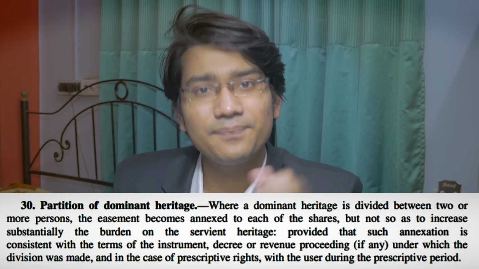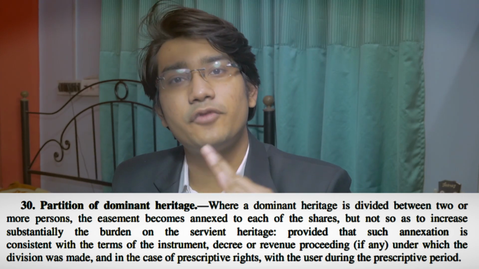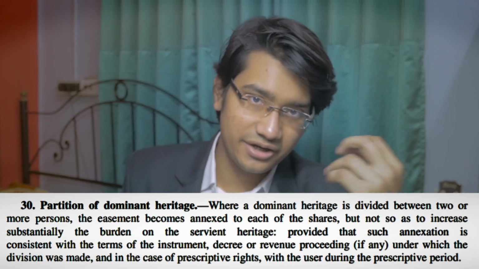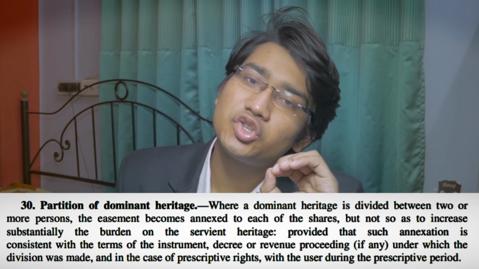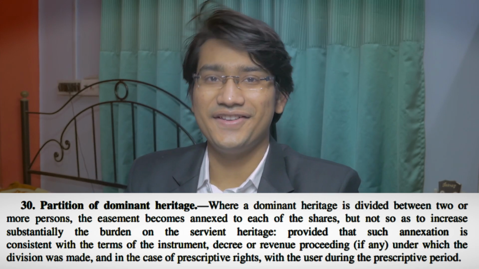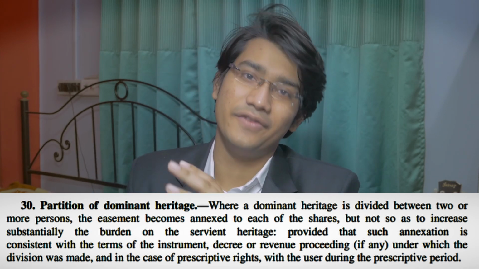But two points. Firstly, it should be consistent with the terms of the partition decree or whatever decree caused that partition. And number two, it should not substantially increase the burden on the servant heritage.